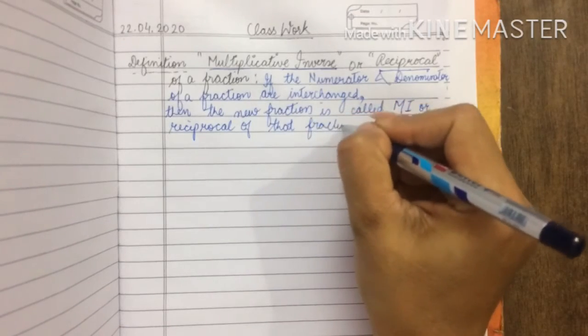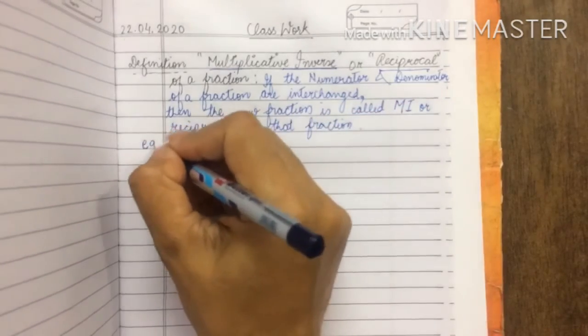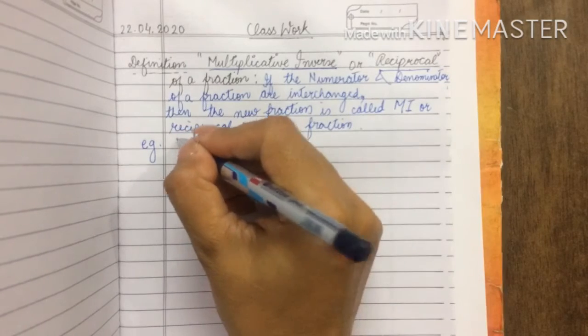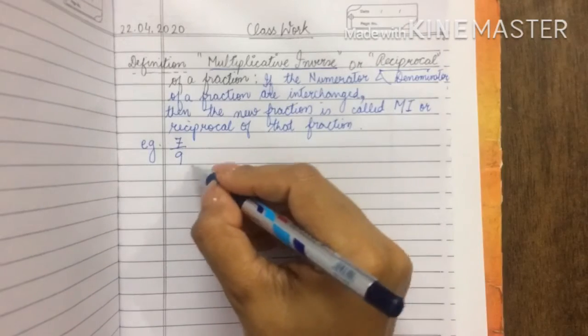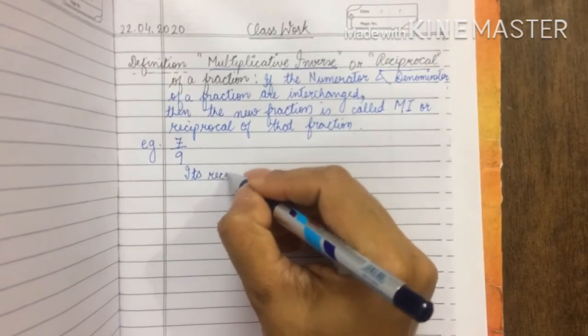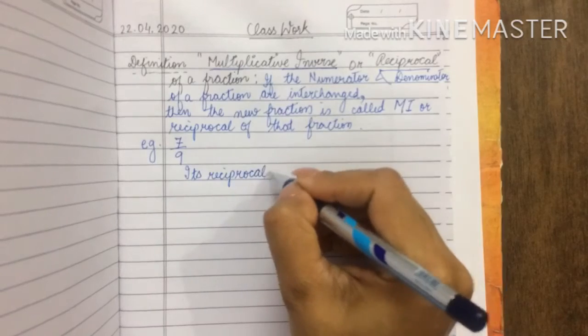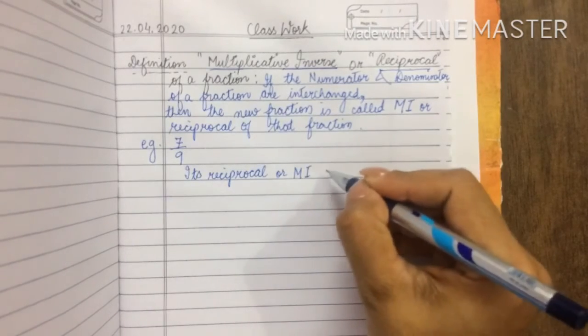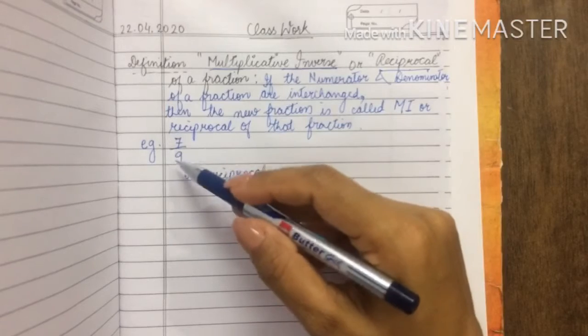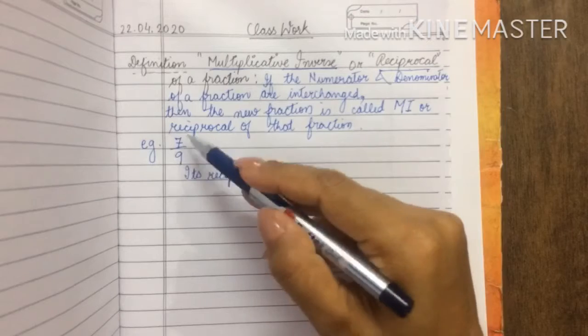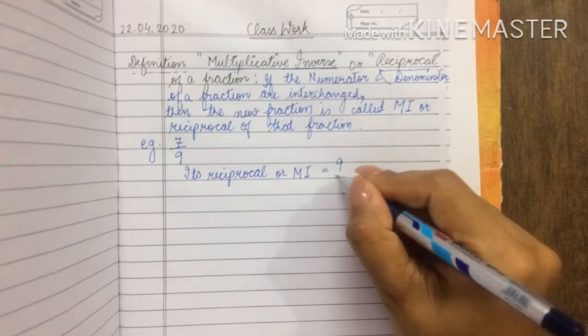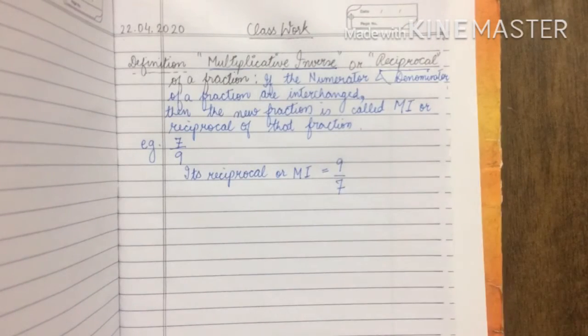So I'll give you an example for the same. Consider a fraction 7 by 9. Its reciprocal or multiplicative inverse will be, let's interchange the places. 7 is in the numerator, 9 is in the denominator. Interchange their places. So 9 comes on top and 7 goes under. So 9 by 7 is the reciprocal of 7 by 9.